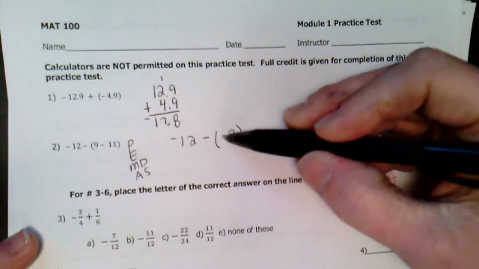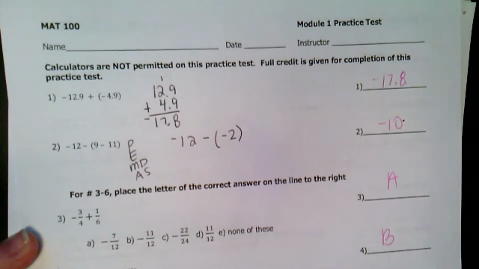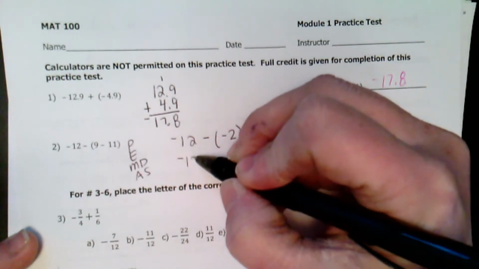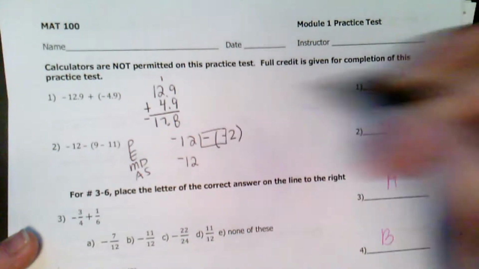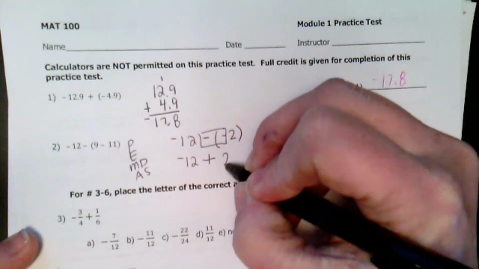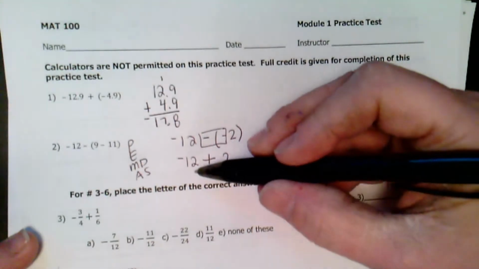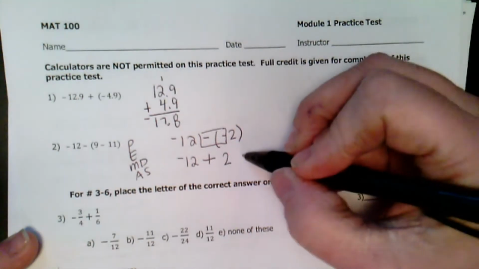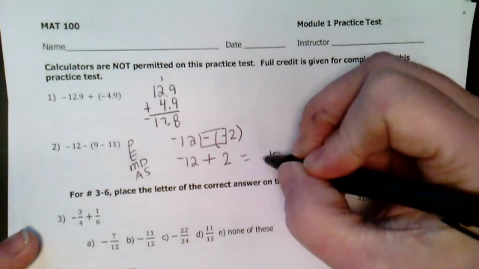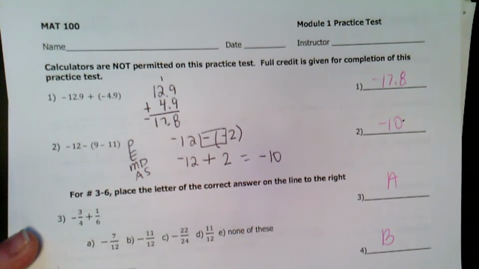I kept it in parentheses just so that I know that that's a negative. If you remember the rules about double negatives, that makes a plus. And then if you're adding two numbers and they're opposite signs, you subtract and keep the sign of the larger.